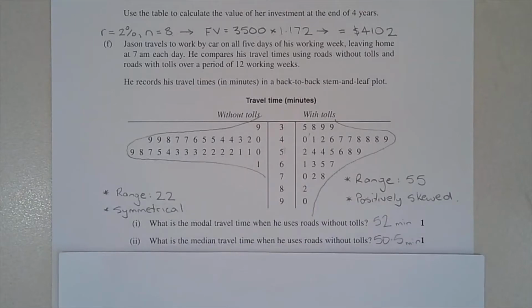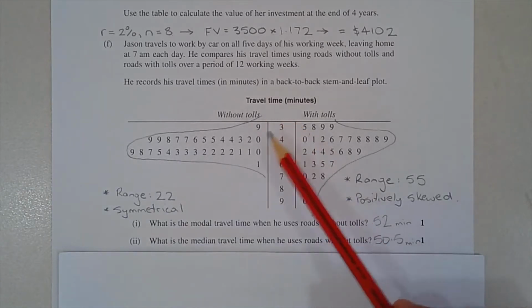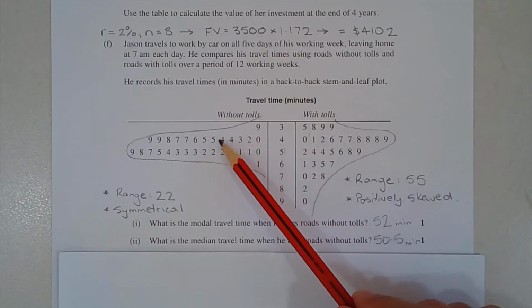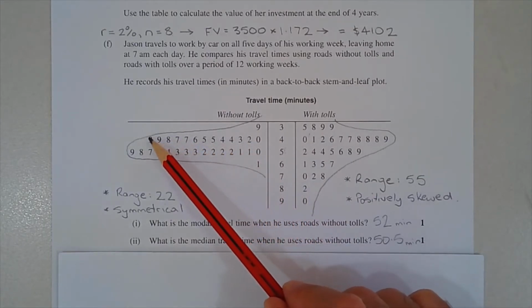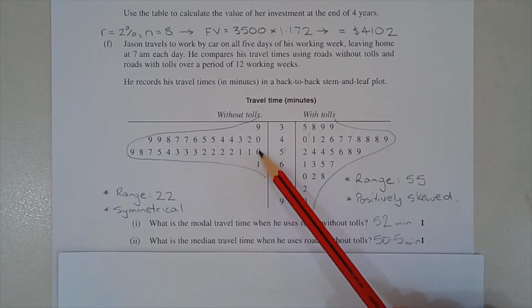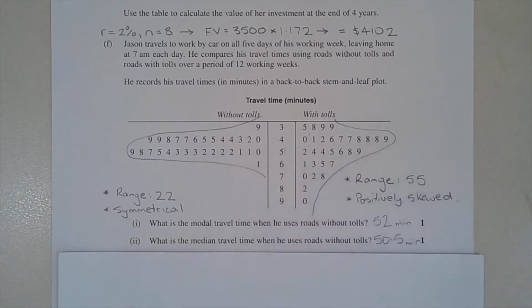Now part 2, what is the median travel time when he uses roads without tolls? There are 30 scores on this side of the plot. It's an even number of scores, so if we divide that by 2, we get 15, which means the median is the average of the 15th and 16th scores. So counting 1, 2, 3, 4, 5, 6, 7, 8, 9, 10, 11, 12, 13, 14, 15 and 16. So that's 50 and 51. We take the mean of 50 and 51, which is 50.5. Hence the median travel time is 50.5 minutes.